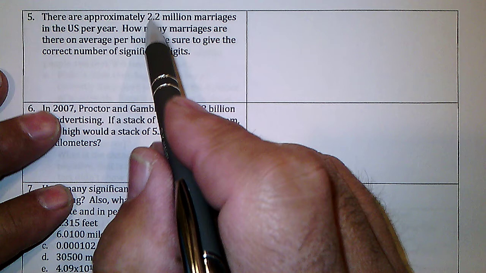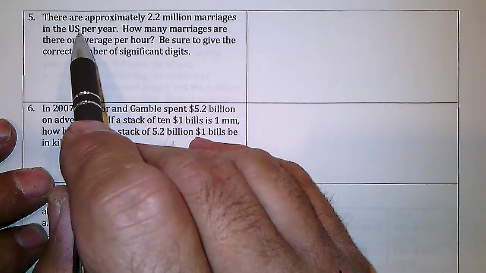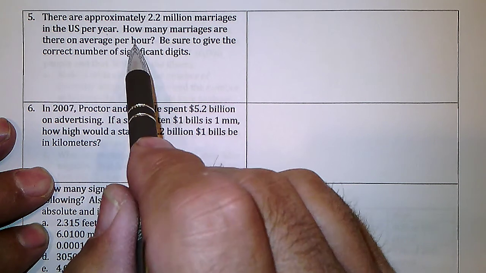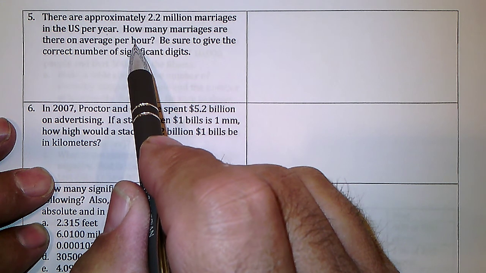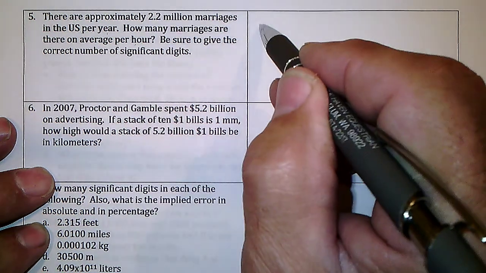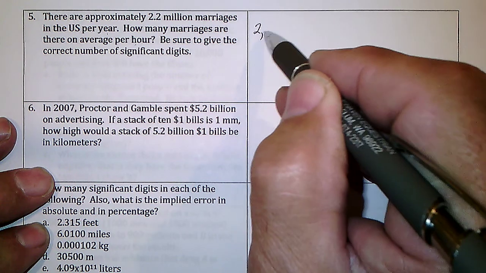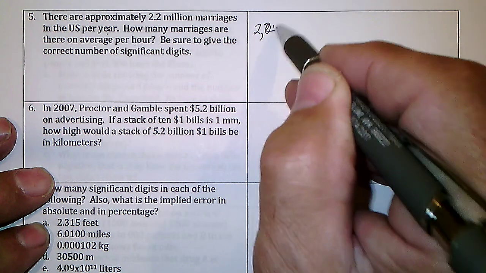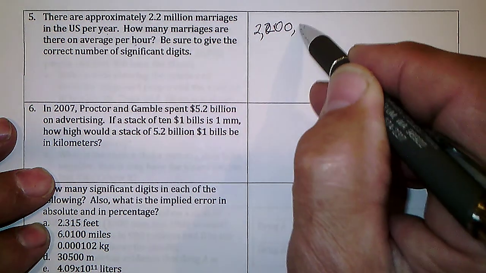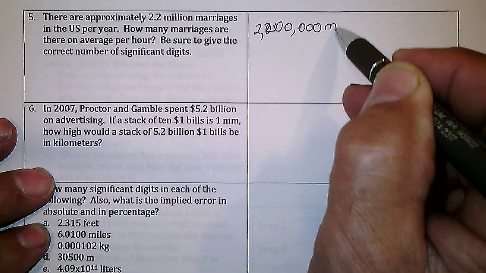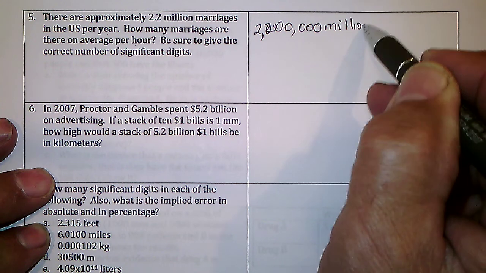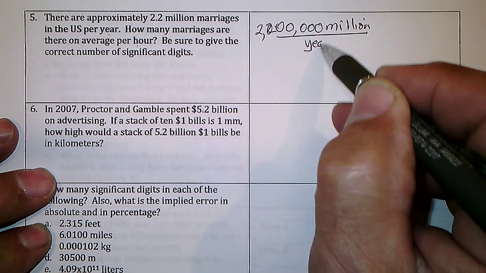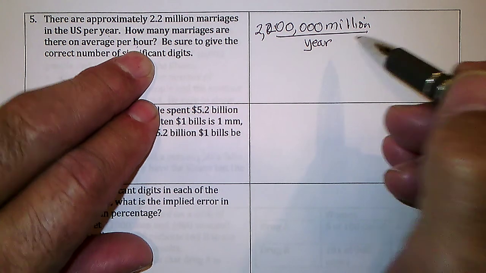There's approximately 2.2 million marriages in the U.S. per year. How many marriages are there on average per hour? So 2.2 million is 2,200,000 marriages per year. And we want to know per hour.